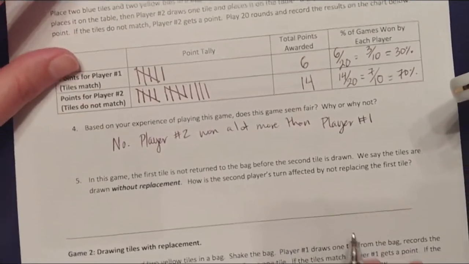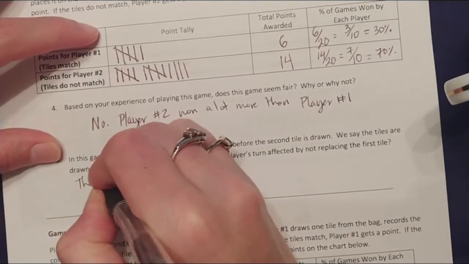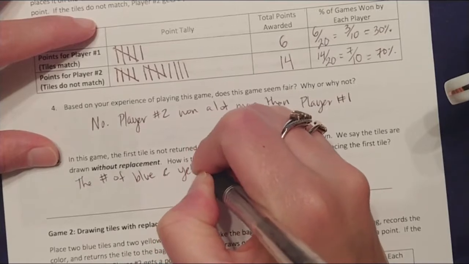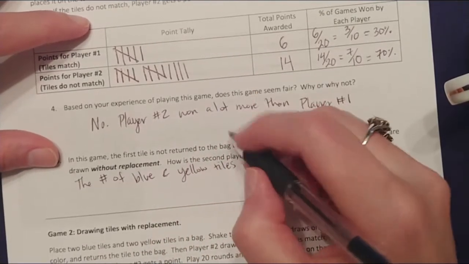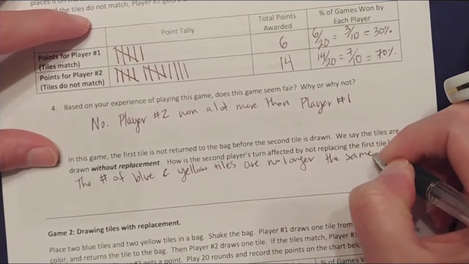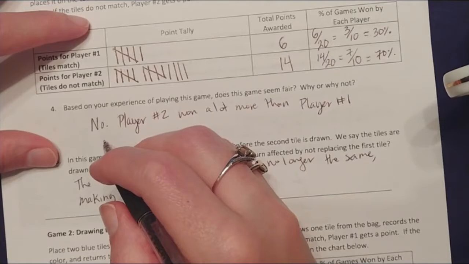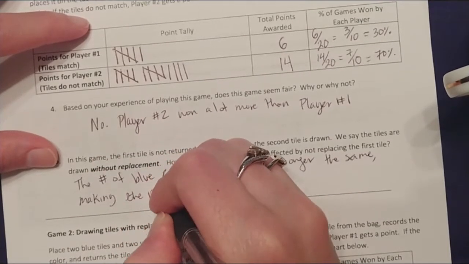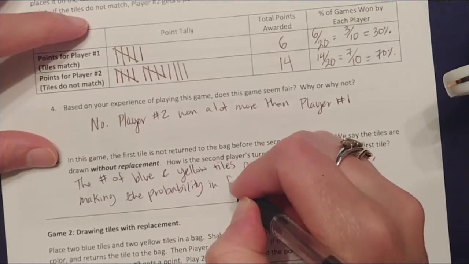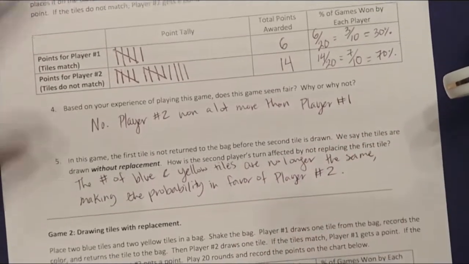Okay, so why this makes a difference is, we could say the number of blue and yellow tiles are no longer the same, making the probability in favor of player number 2.